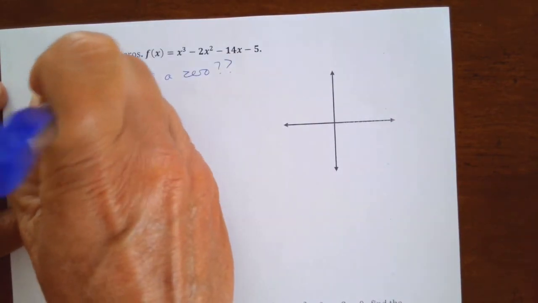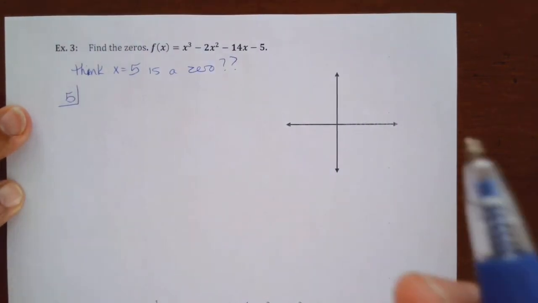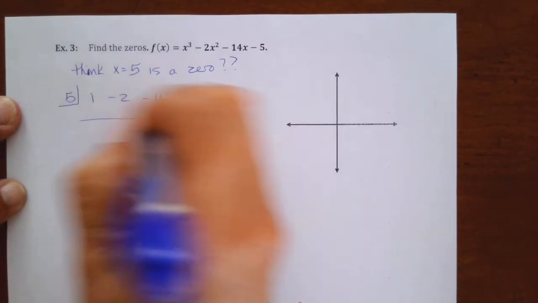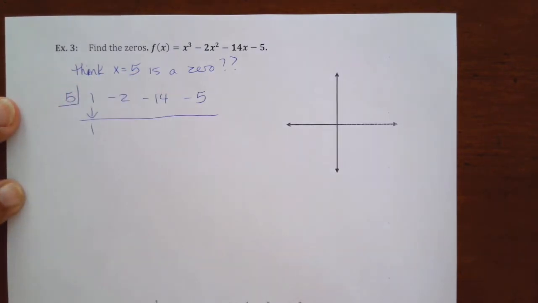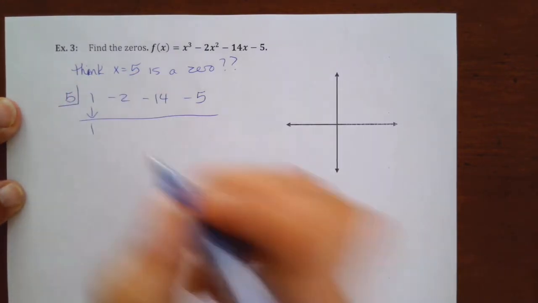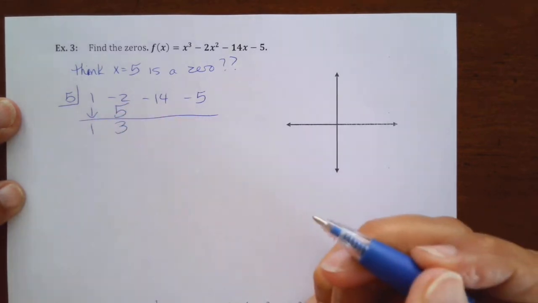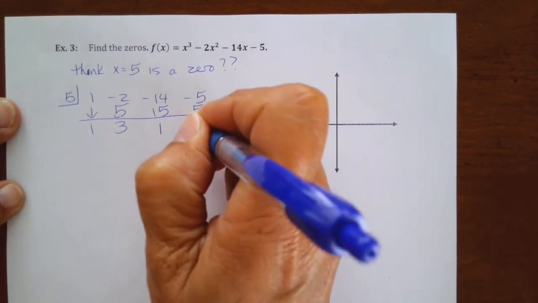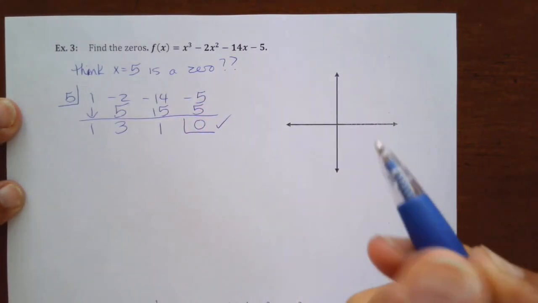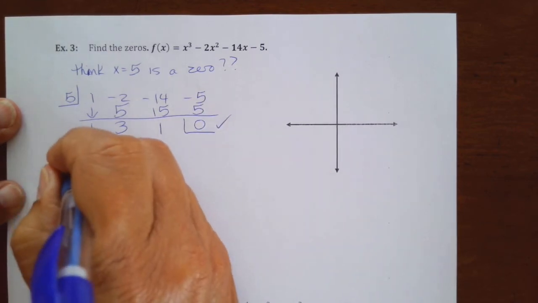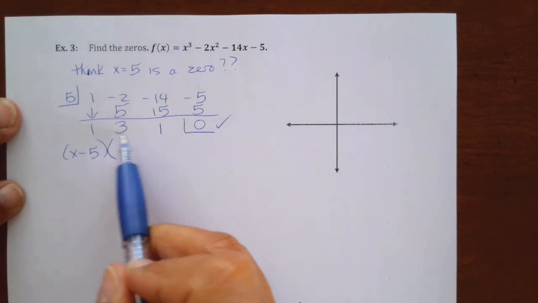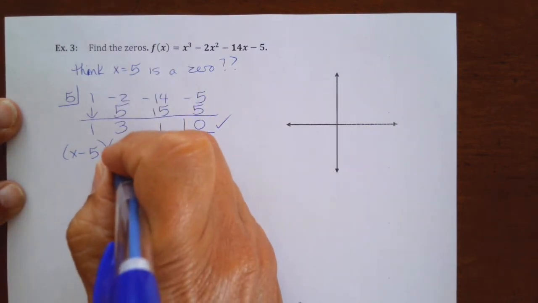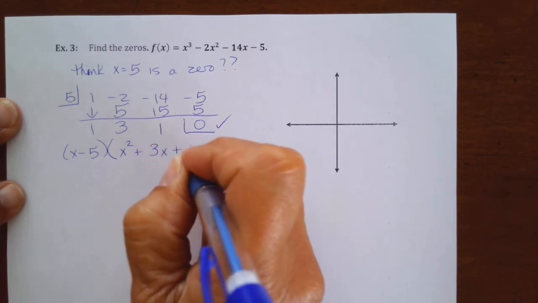So I'm going to put 5 in the box and see if that's true. So 1, negative 2, negative 14, negative 5. See if we get a remainder of 0. So bring down the 1, multiply, add, multiply, add, multiply, add. So I do get that. All right, so that means x minus 5 is a factor. And then these are the coefficients of what is left, and we start 1 degree less. So 1x squared plus 3x plus 1.